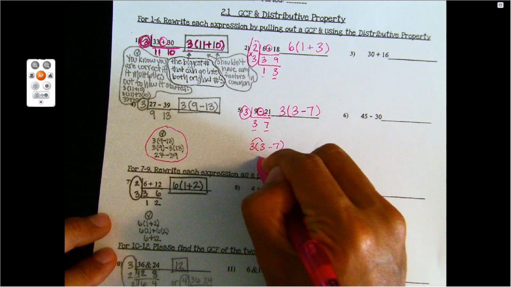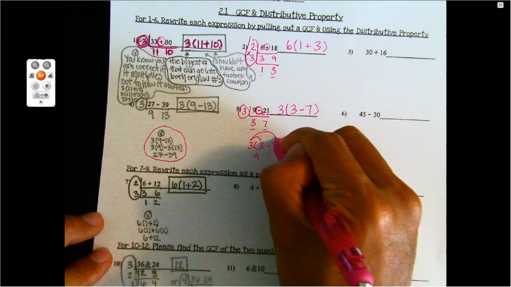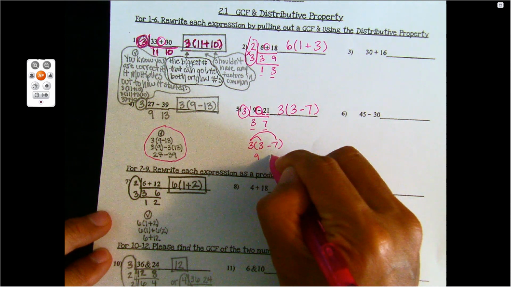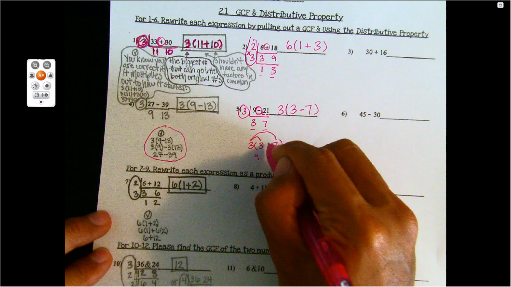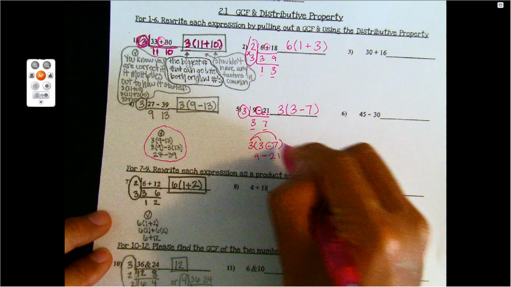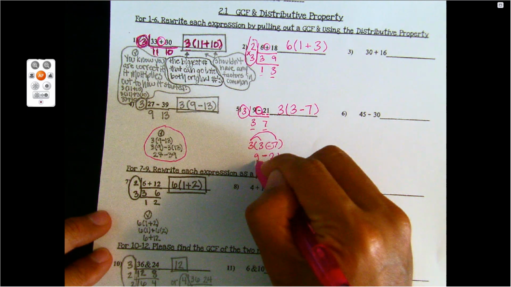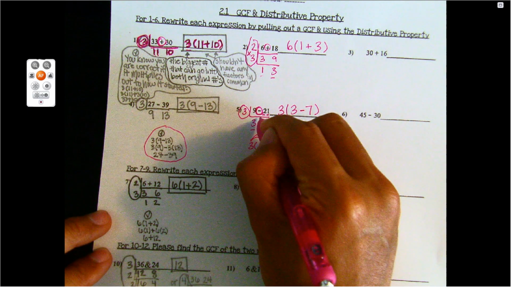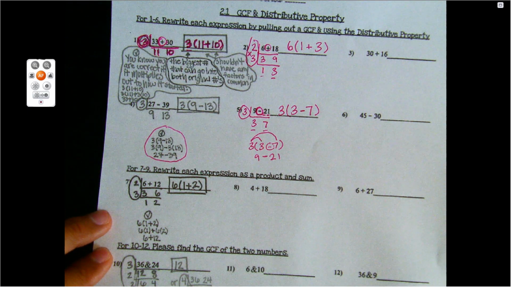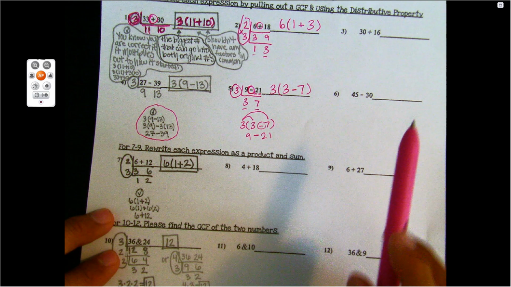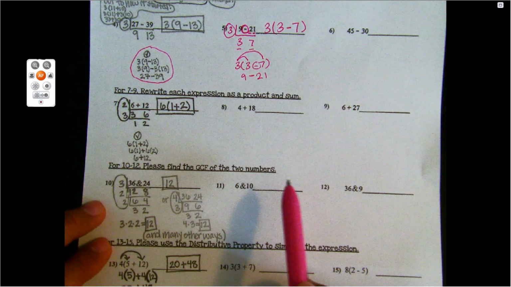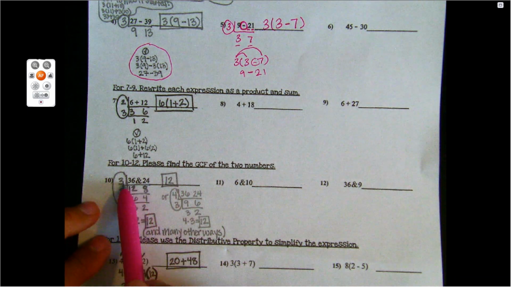Yes, 3 times 3 does equal 9. What about 3 times 7? Does that equal 21? Yes, and there's a minus sign between them. So if we work backward, check our work, we'll have 9 minus 21, which is exactly what we had right there. You're going to do the same thing for 3, 6, 8, and 9. 11 and 12 is just going to be finding the GCF.